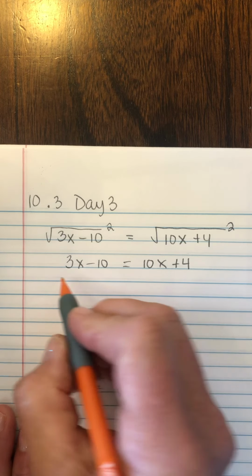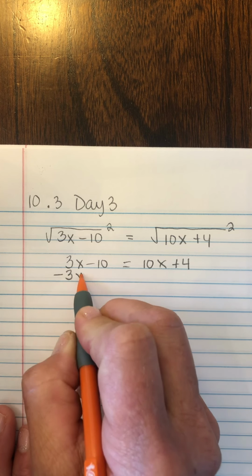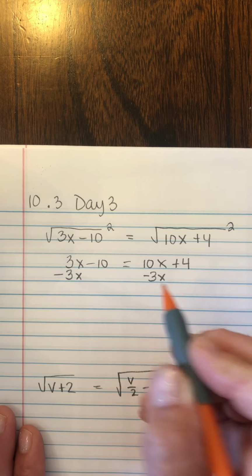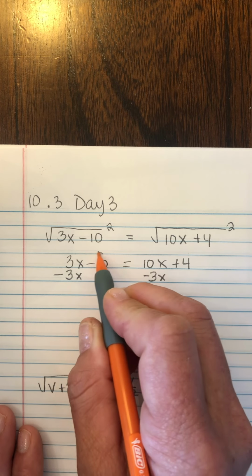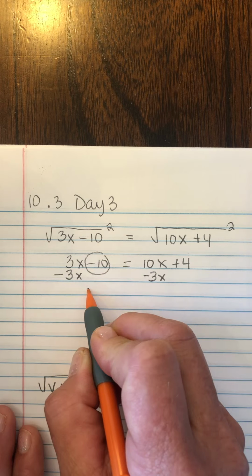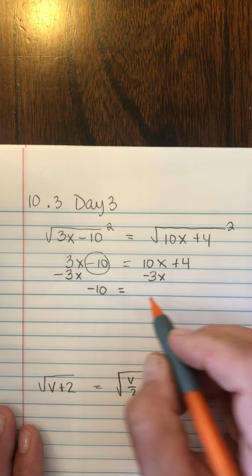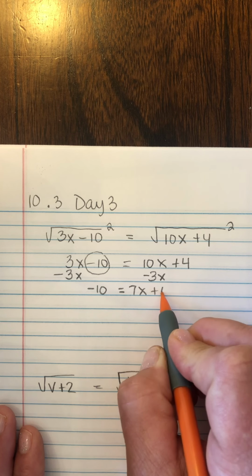Always move your variables to one side. I usually move the smaller one just because it's a little easier, but you don't have to do that. You could move the 10x that way. But this is something the book's going to do to you. See how that's a minus 10 right there? Make sure that negative 10 comes down with it. You don't just lose that symbol. And then I've got a 7x plus 4 over here.